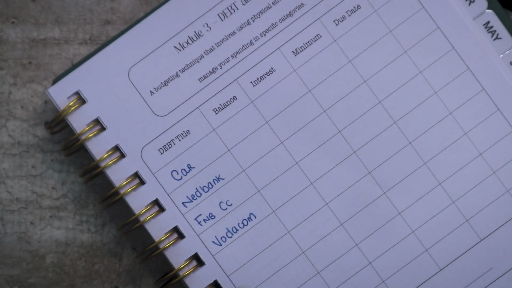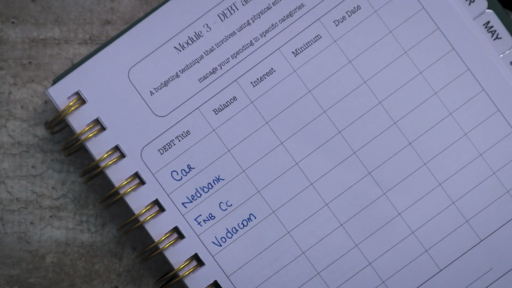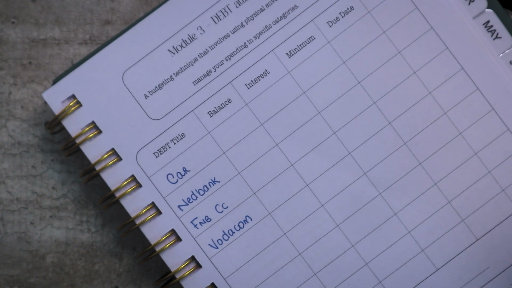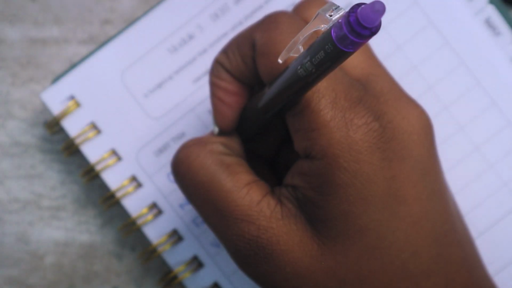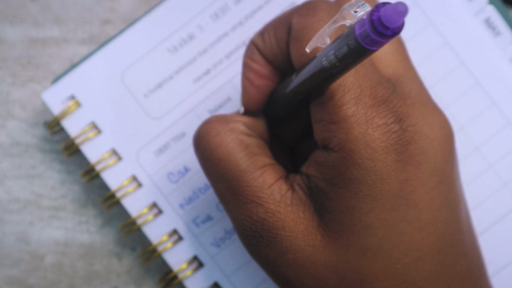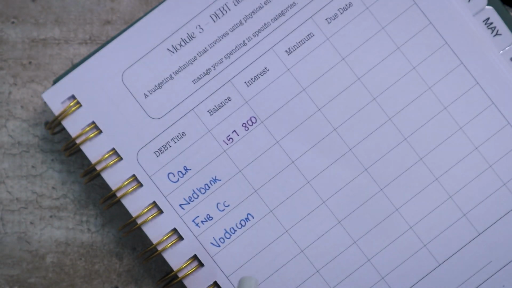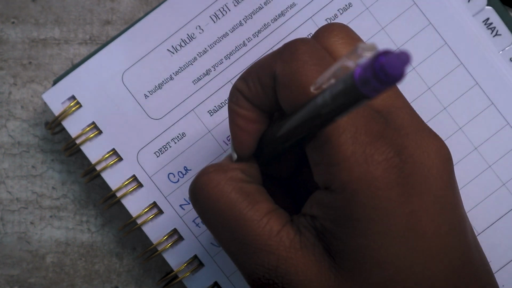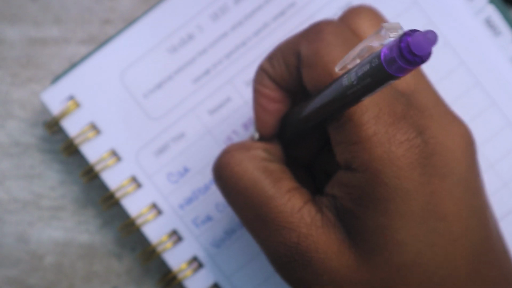So the balance on each of them. My car, I'm currently sitting on 157,800. I'm not sure whether it's 300 or 800, but I will check. My Nedbank credit card, I owe 13,470 Rand.